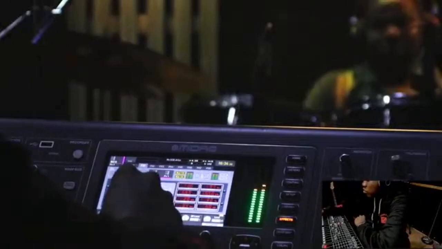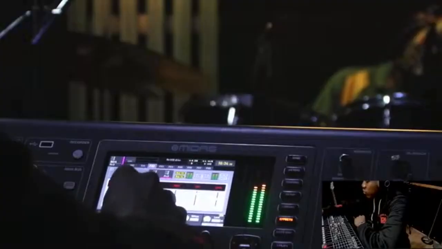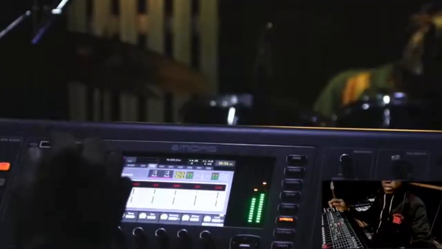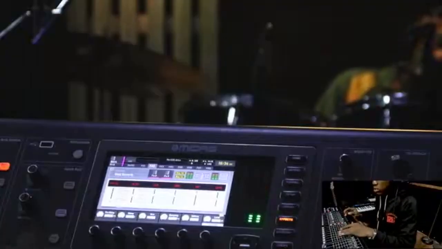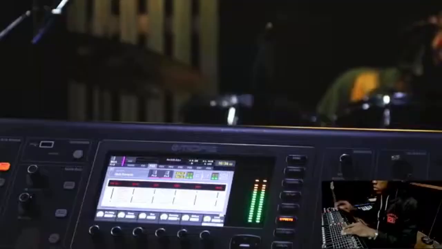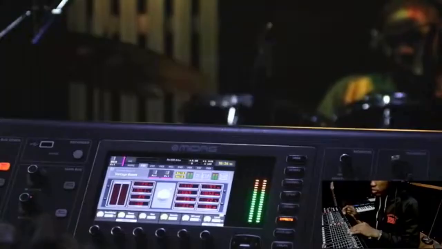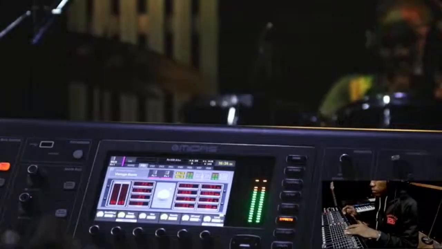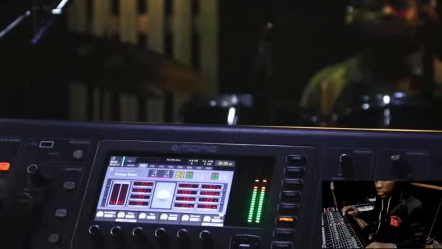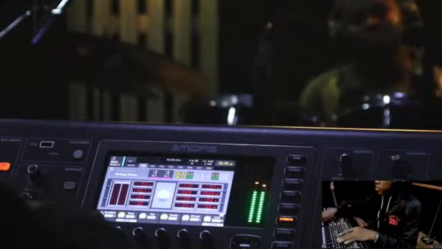One very long one, and one very short one for my snare reverb. So let's check our snare. Then the small one. Let's go back into the long one. I know you cannot hear that. Can you hear the reverb now on the snare?